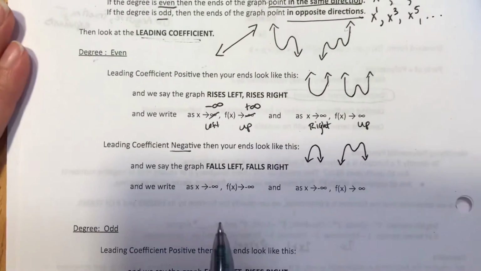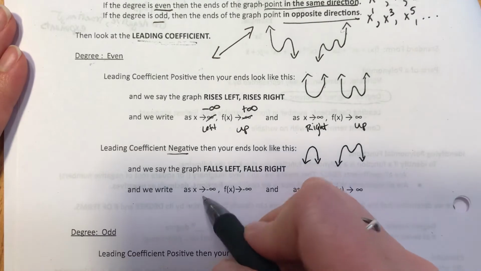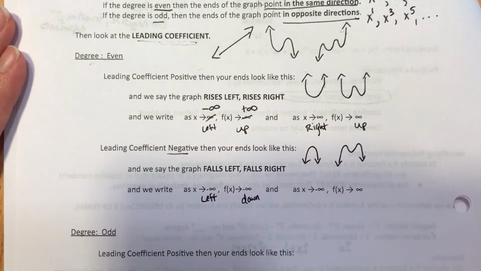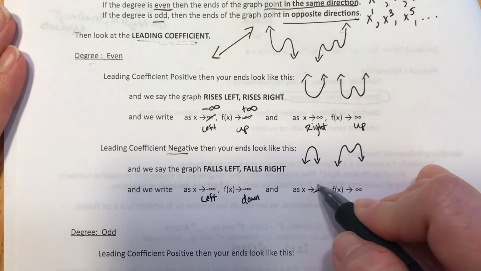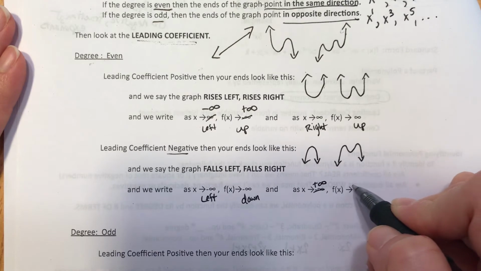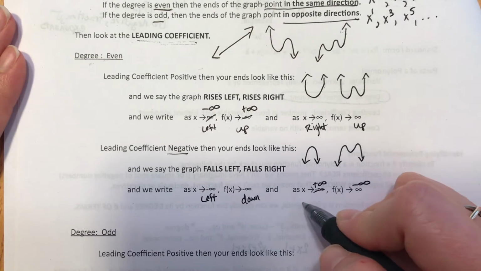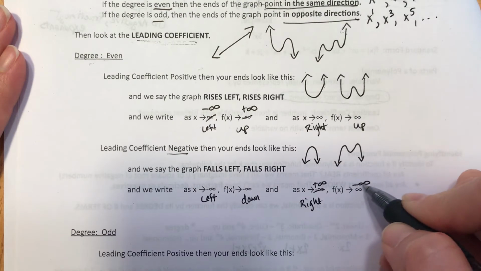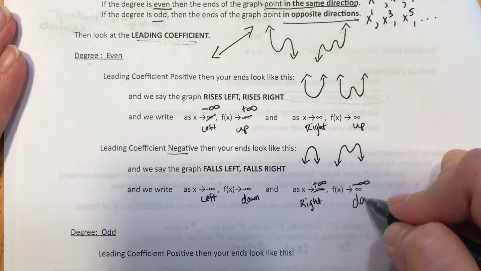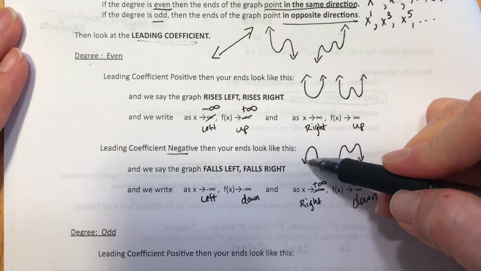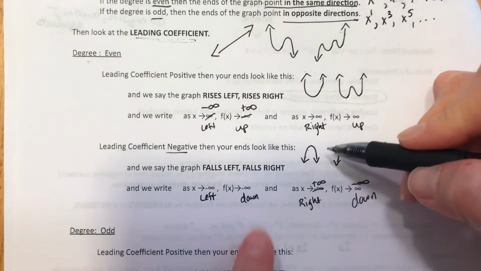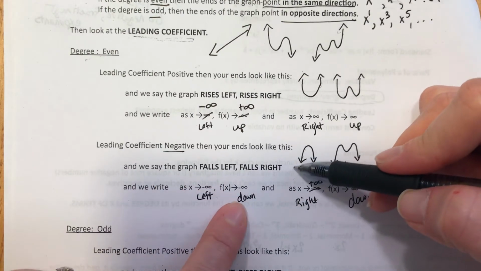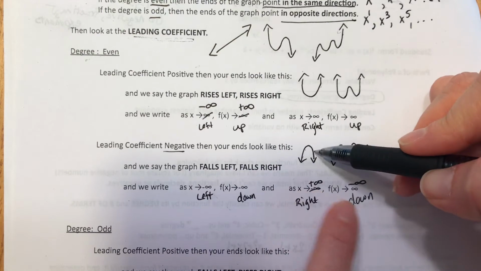Okay, so as x goes to negative infinity, which means as x goes left, your y goes down. And as x goes to positive infinity, to the right, your f of x, your y, goes to negative infinity, it goes down. So on your left, y goes down, and on the right, y goes down.